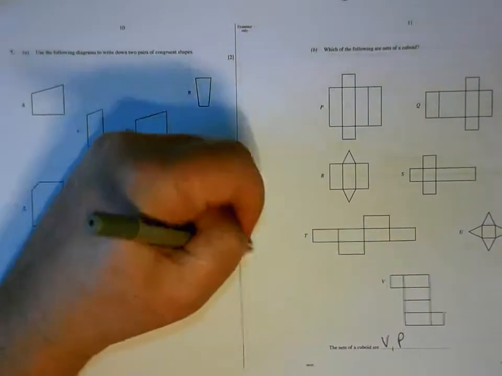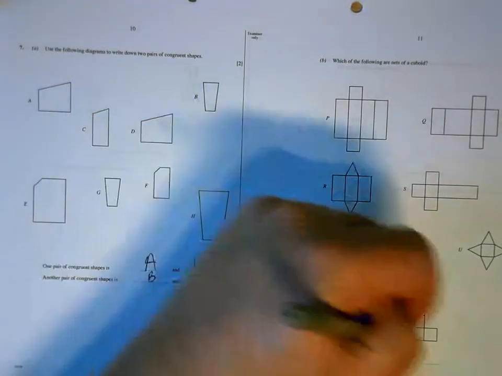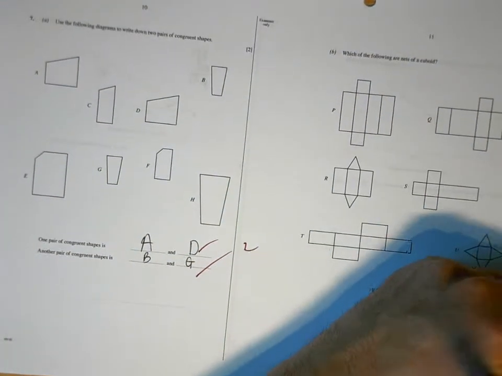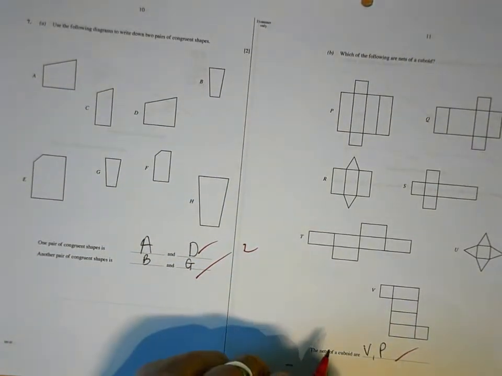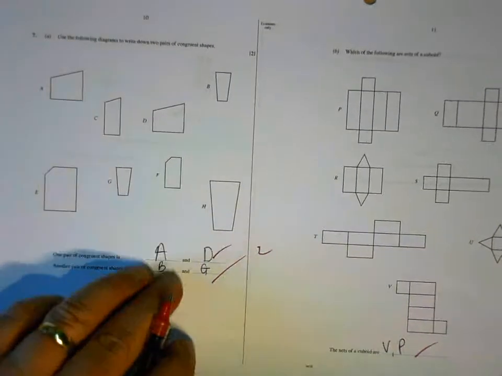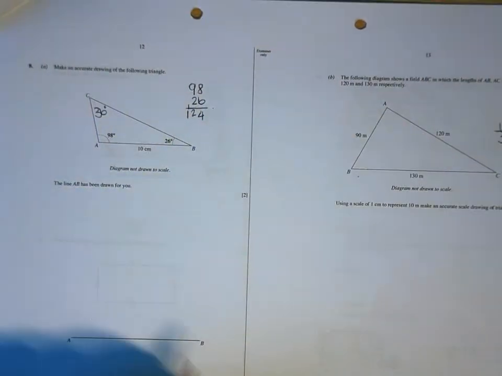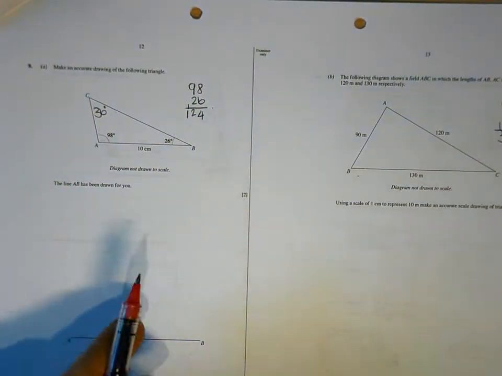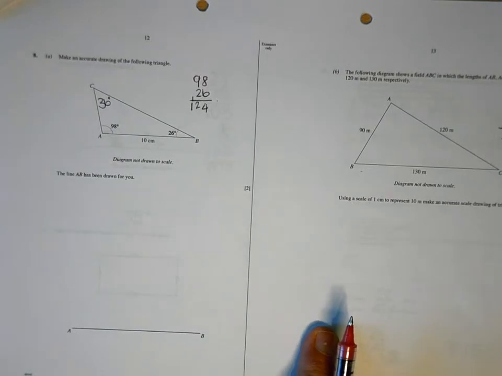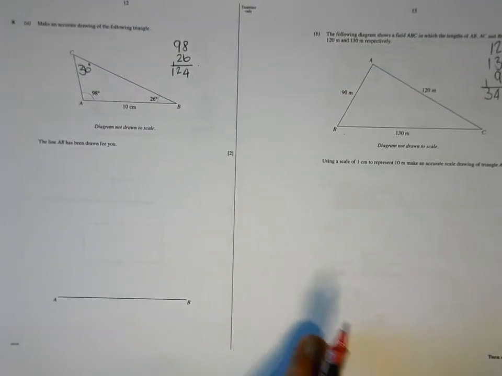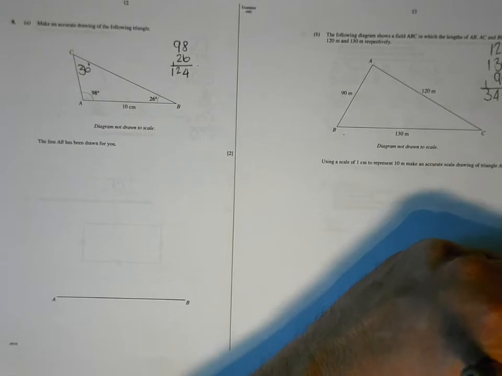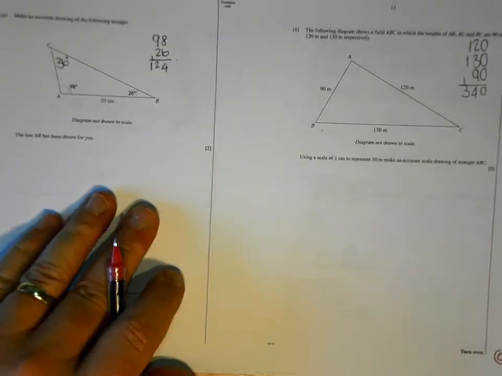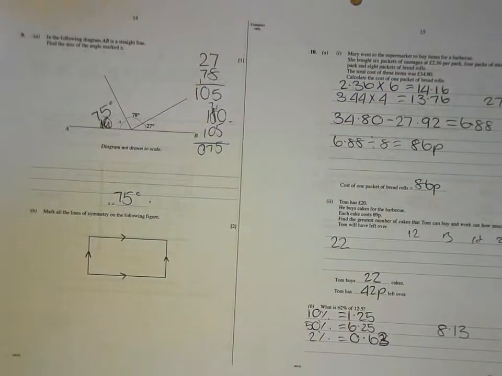A and D, B and D, well done. P and V, well done. 4 for the page. You need compasses and protractors in order to draw these. They're in the class, but you need to have your own.